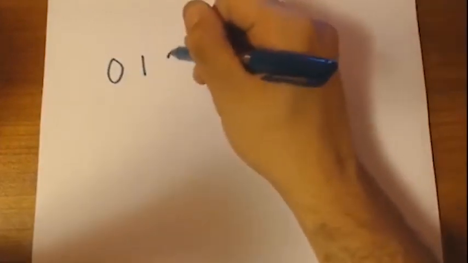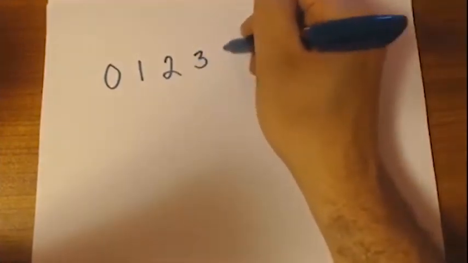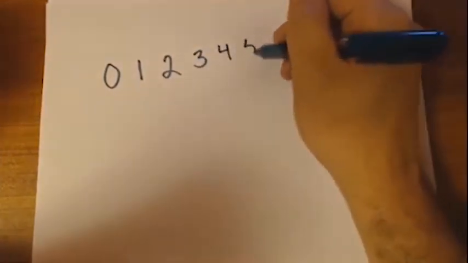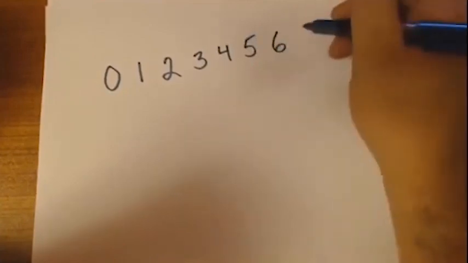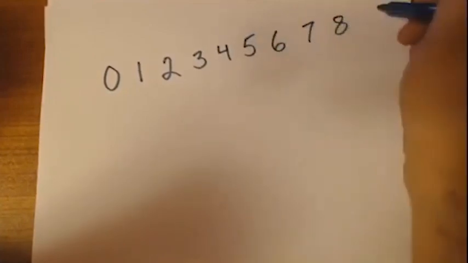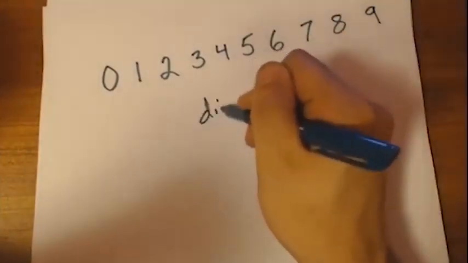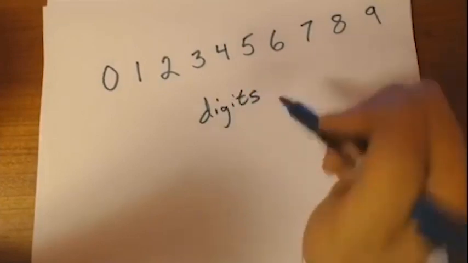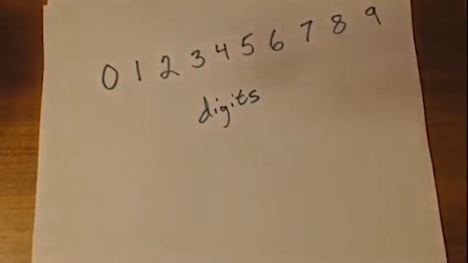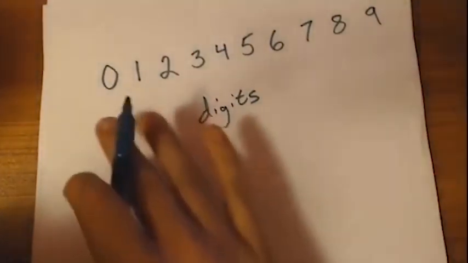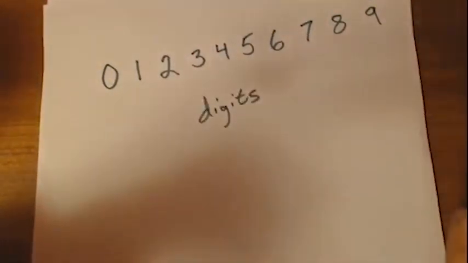Let's talk about numbers. 0, 1, 2, 3, 4, 5, 6, 7, 8, 9. These are called digits. Every number is made up of a combination of these 10 digits, 0 through 9.